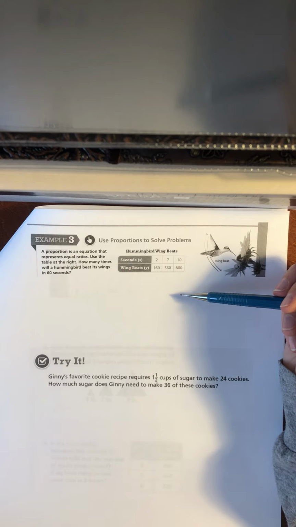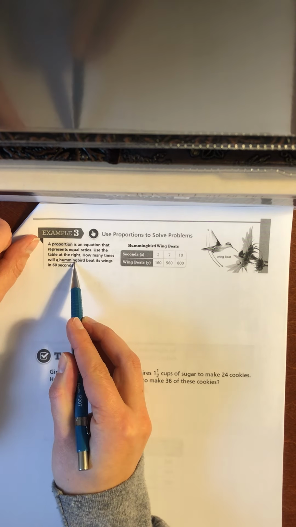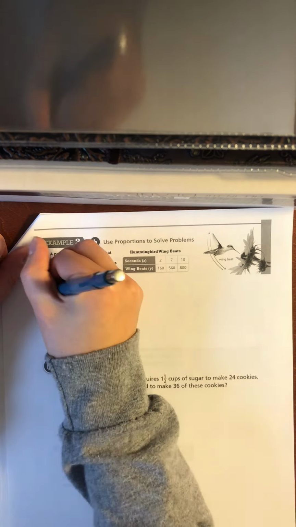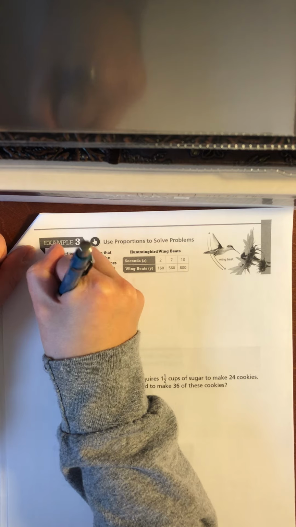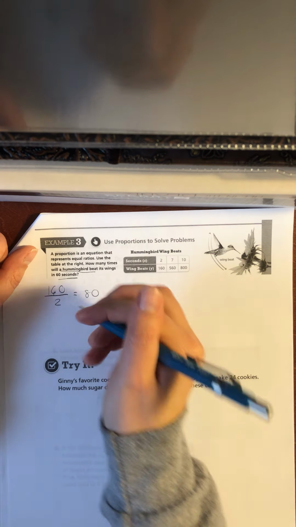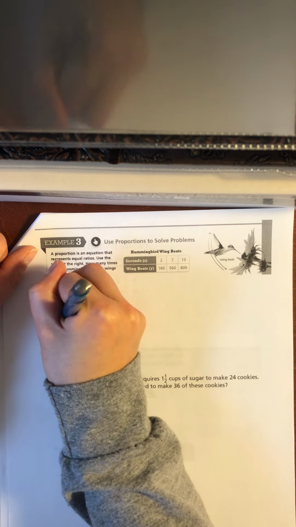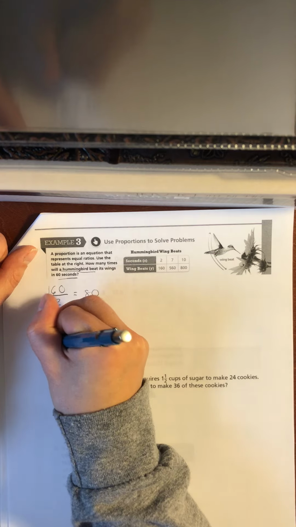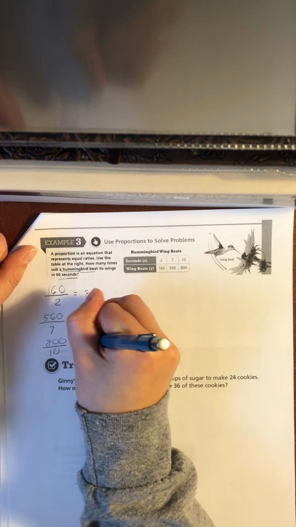So we're going to put the hummingbird beats over seconds. So we have 160 over 2, which is 80. We have 560 over 7, which is 80. And we have 800 over 10, which is 80.